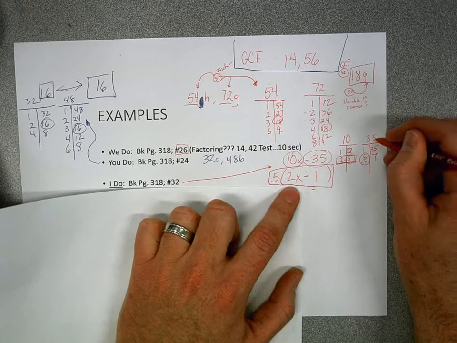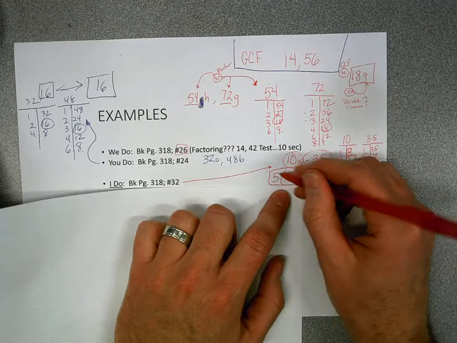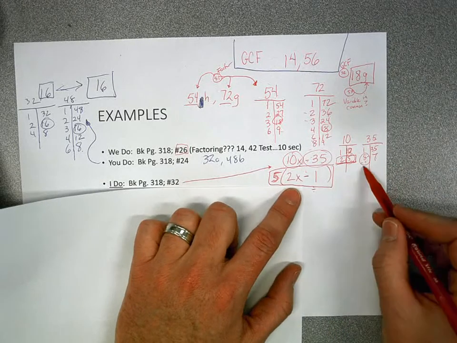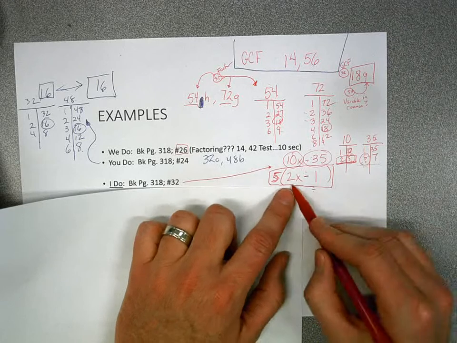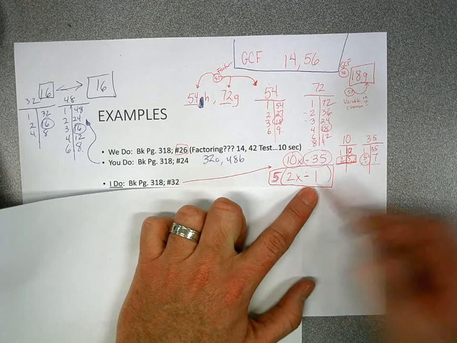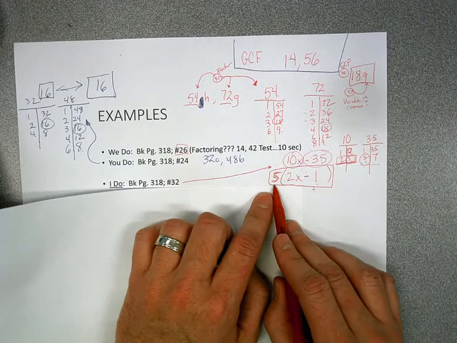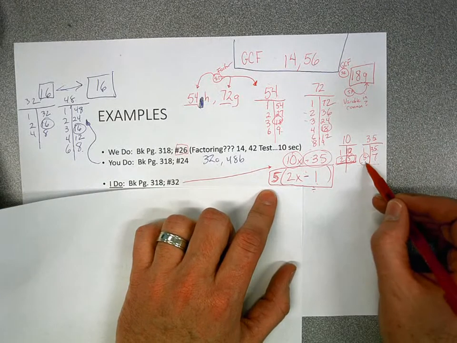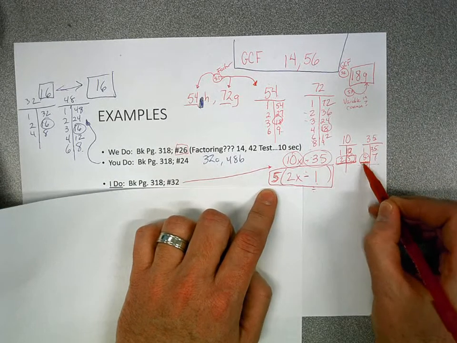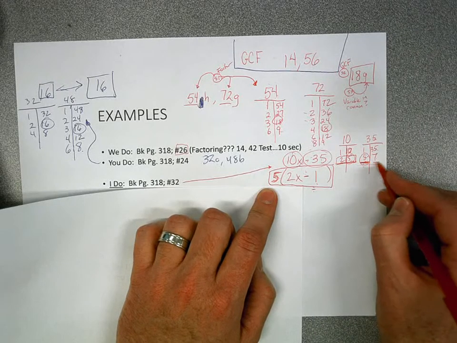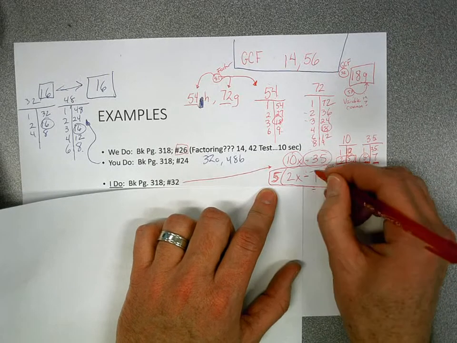Sorry, guys. Listen carefully. I'm just looking at my problem and I'm going, oh, wait a second. Sorry, I was looking at 35. That's our number, but I should be looking at what we factored out. Sorry if I confused anybody. We factored out a 5, so I looked at the 2. We factored out a 5, and I have a 7 left over. Sorry, I have a 7.